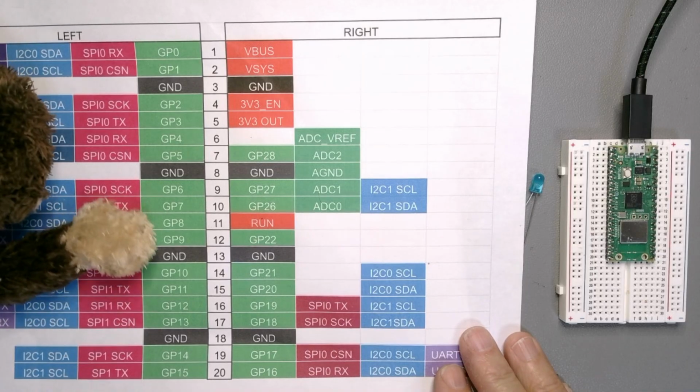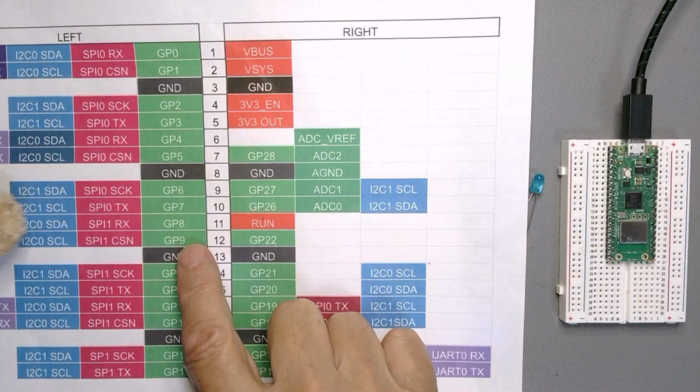Okay, yeah, that's correct, right? Yeah, that's correct, right there. Okay, good. So there's GP9.